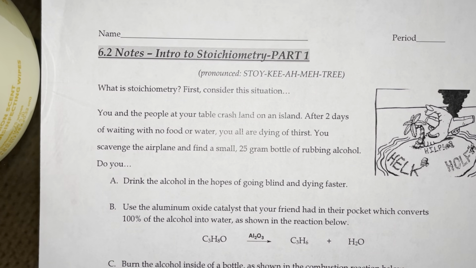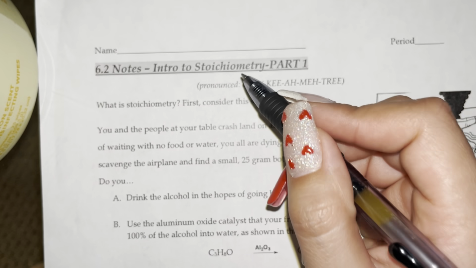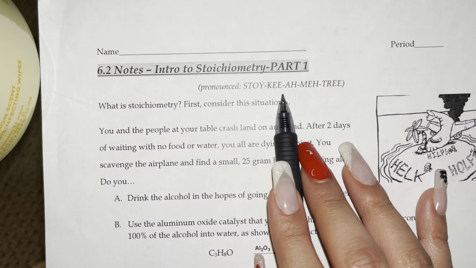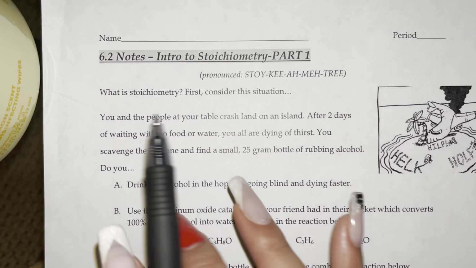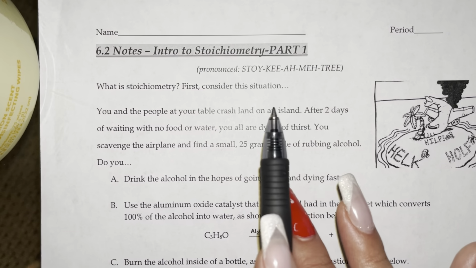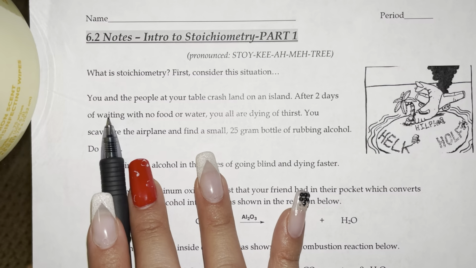All right. First things first, make sure you understand that the lesson we're about to learn is called Intro to Stoichiometry. And then I even tell you how to say it, so Stoichiometry, okay? So basically, what is stoichiometry? First, we're going to consider the situation. You know, if I was in class, I would act it out. But we're just going to do it through the video.